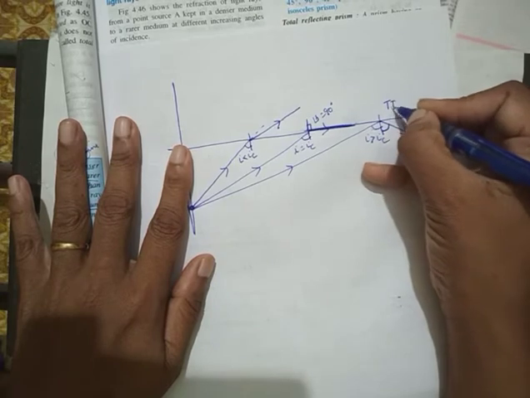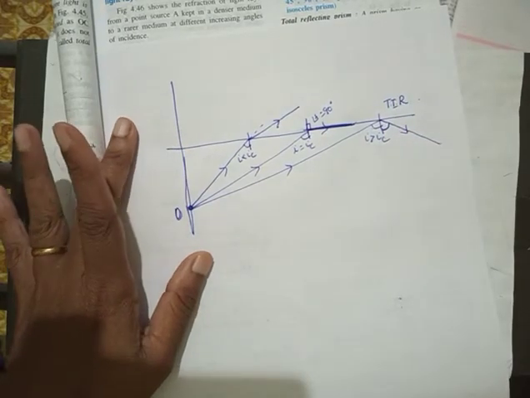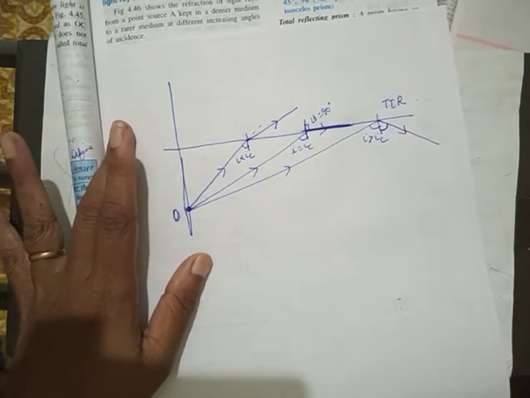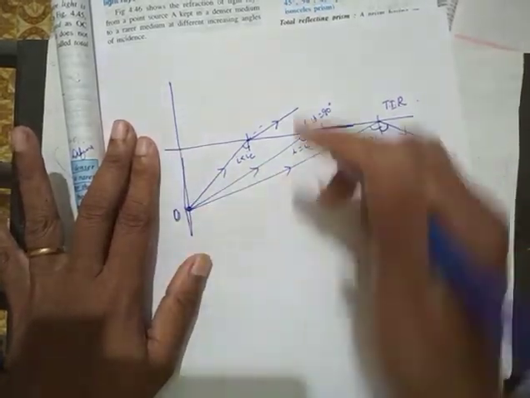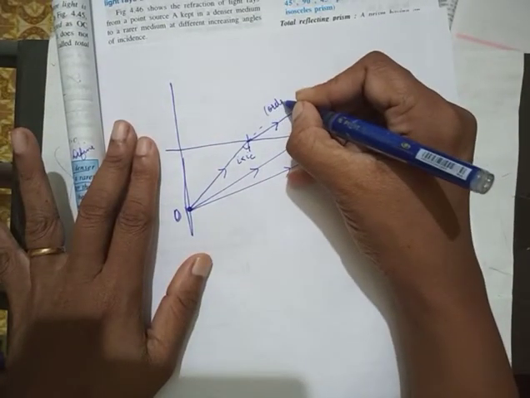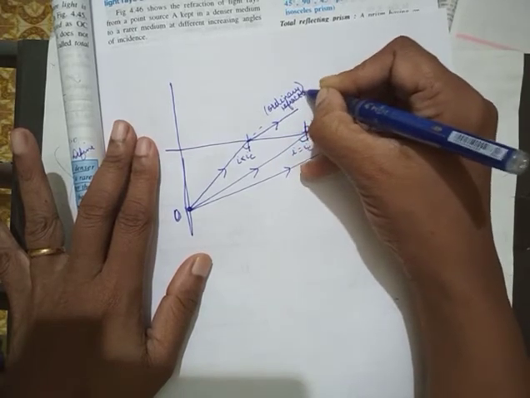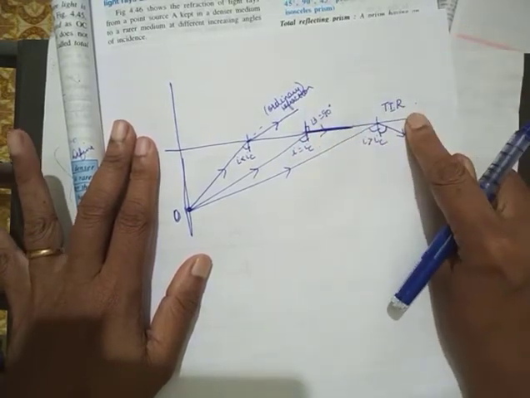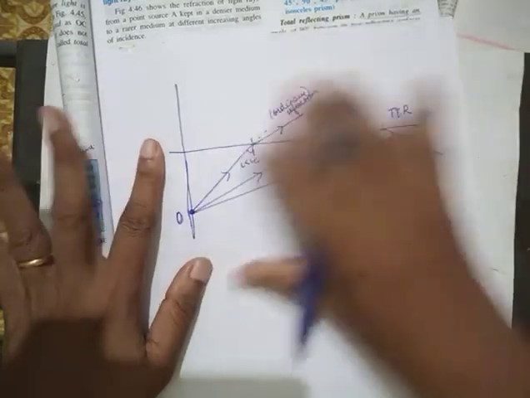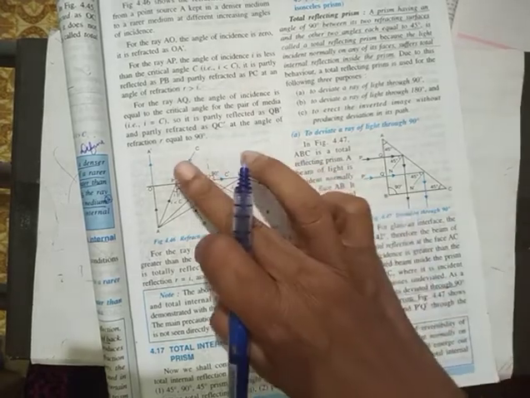So here total internal reflection will happen. In a single diagram, we have shown all three: ordinary refraction, refraction through 90 degrees, and total internal reflection. I have not shown the reflected ray, it's fine.